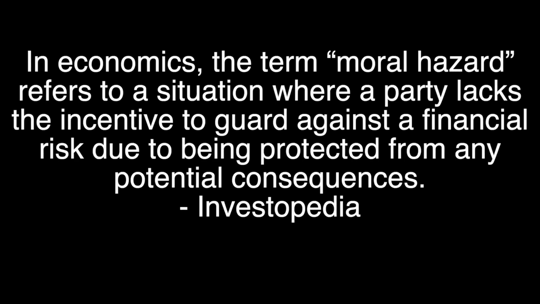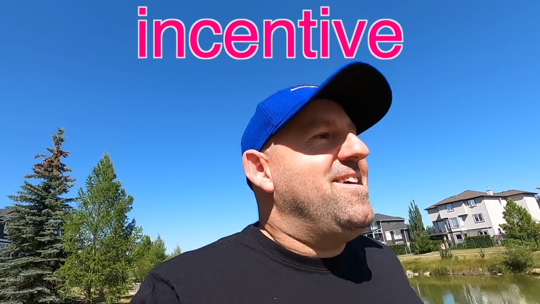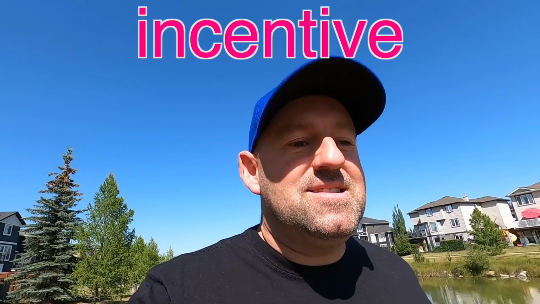Creates a moral hazard. Now, don't worry too much about what those words mean individually, moral hazard. Just try to understand this concept with both of those words together. Moral hazard, okay? Now, in the second part that I read, it says it refers to a situation where a party lacks the incentive. Okay, what is an incentive? Do you know that word? Well, an incentive means that your effort can be rewarded, right?